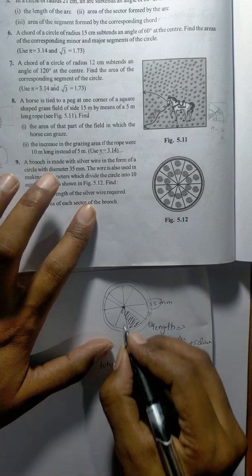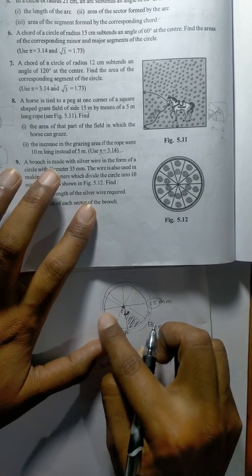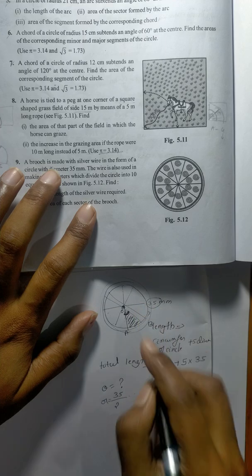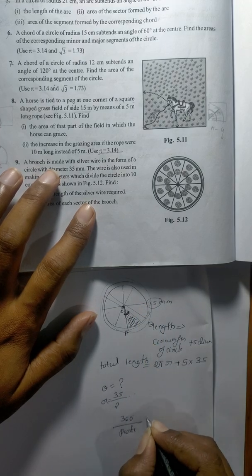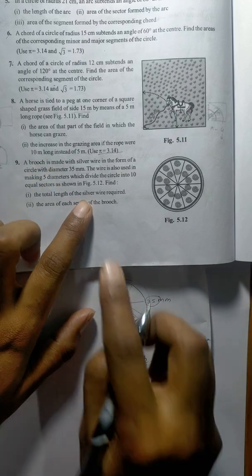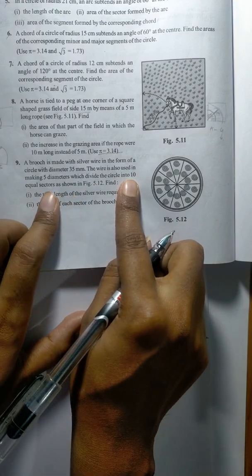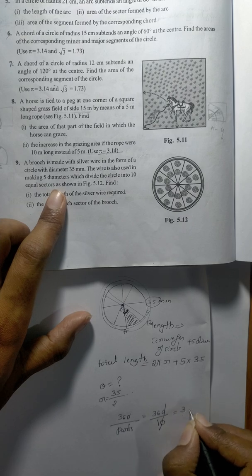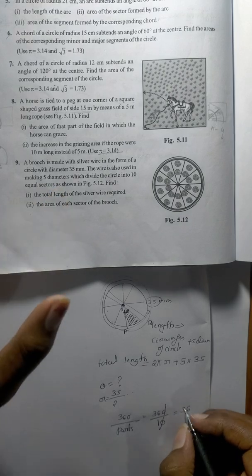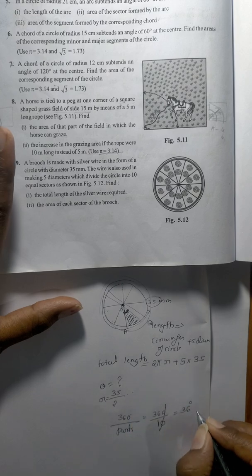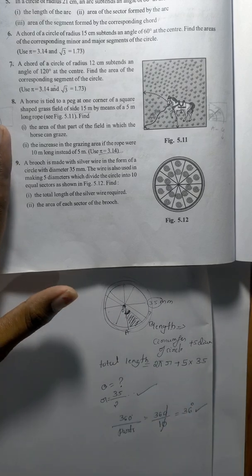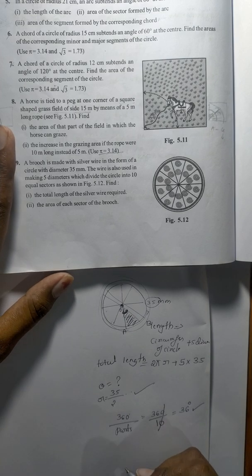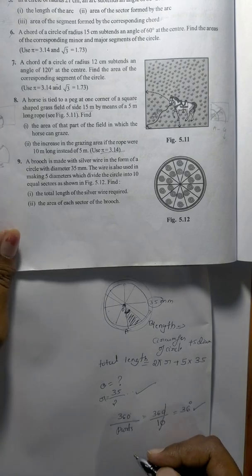To find the angle, we know the total angle is 360 degrees. Then how many parts are there? As they have given, the circle is divided into 10 equal sectors, so we have 10 parts. In 360 divided by 10, the 0 and 0 get cancelled, so it will be 36. So theta we got as 36, and the radius we also have. Then we find the area of the sector by using the formula for the area of sector AOB: theta divided by 360 into pi r square. I'll calculate and show that one.